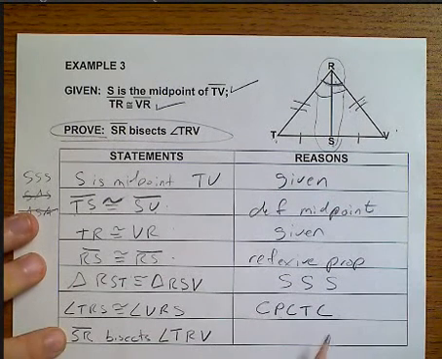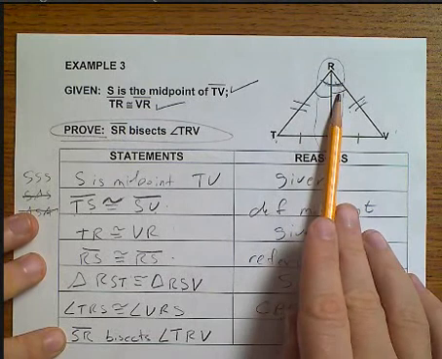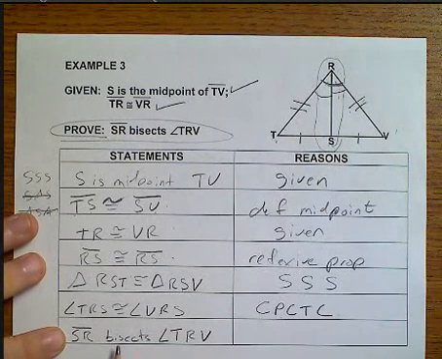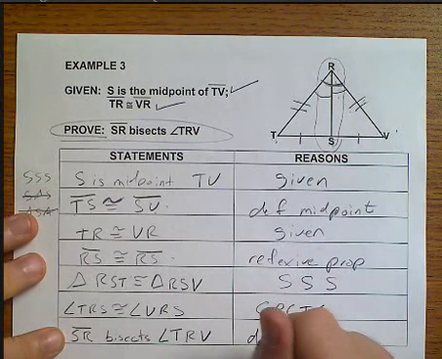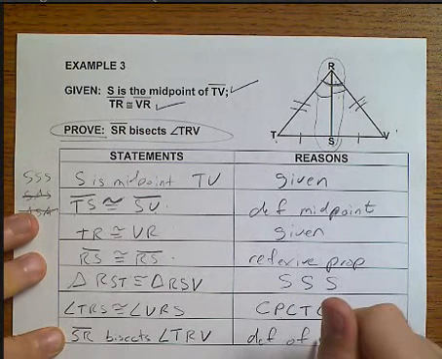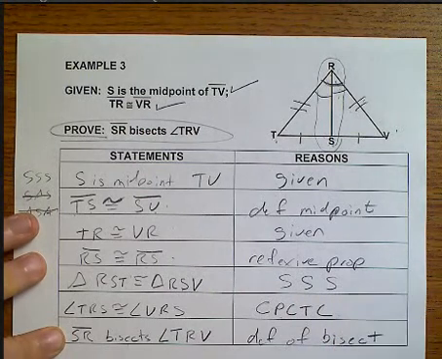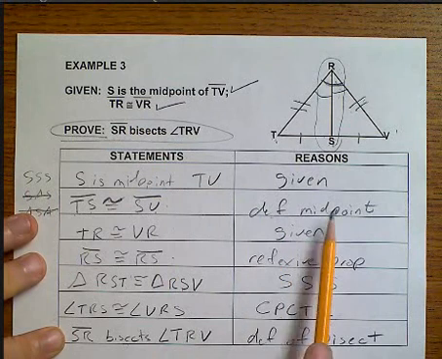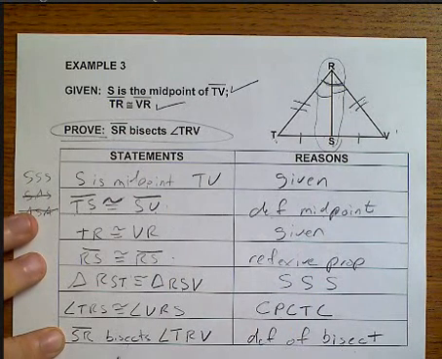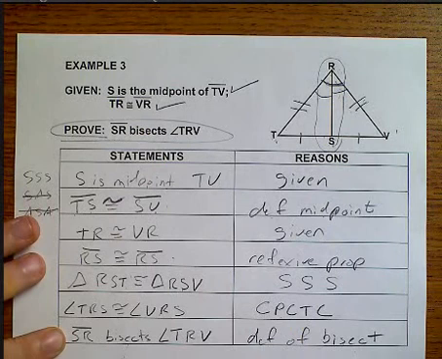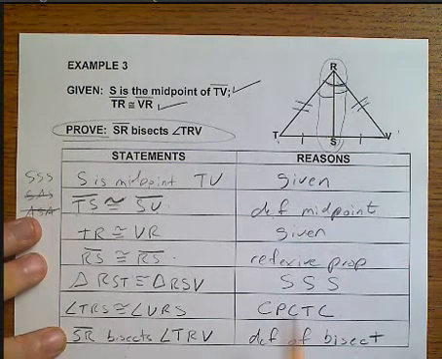Now I gotta find this last reason. Well, I said that these two angles are congruent, and my statement says that they bisect. So this is the definition of a bisection. Whenever you see the word bisect or midpoint, know that pretty close you're probably going to use either the definition of midpoint or the definition of a bisector. Here we use that definition afterwards. Here we use that definition at the same time. It just depends on when it comes in your statement and what you're trying to do with it.